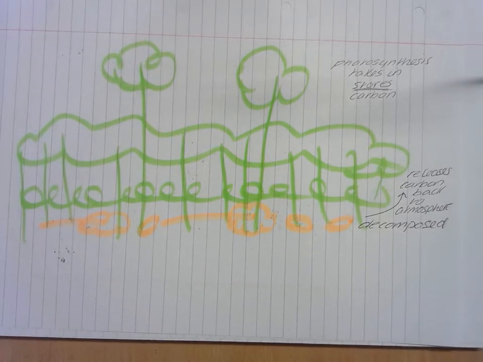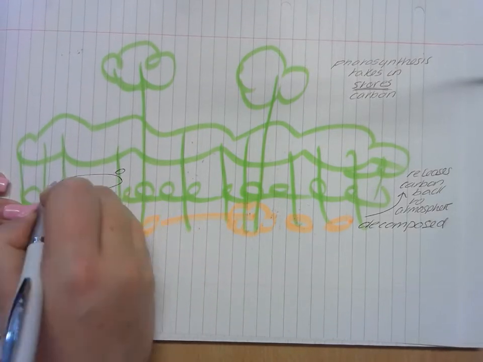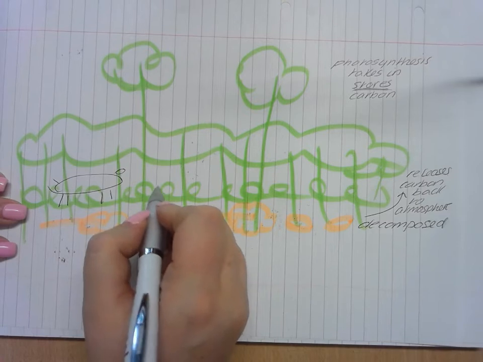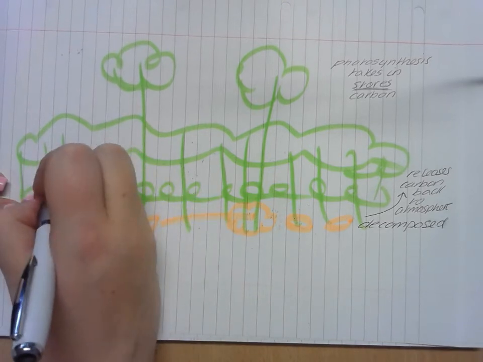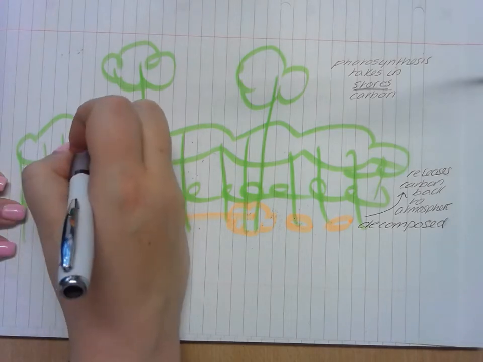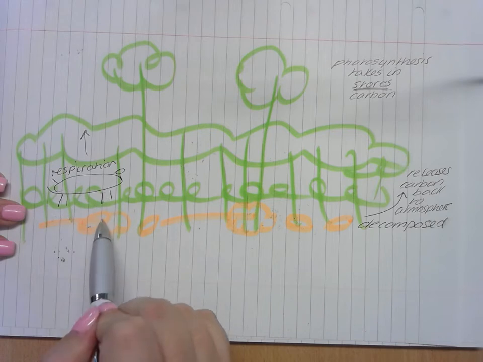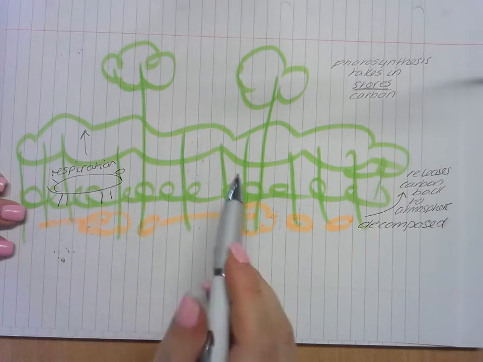Now, that could also happen if our unidentified animal eats the plants, and then respiration can also release carbon back to the atmosphere. And similarly, if the animal were to die, its decomposition would too. Okay, so that's the carbon cycle.